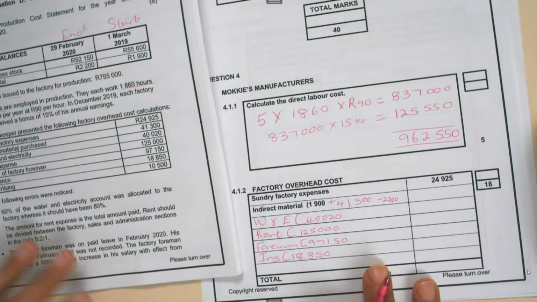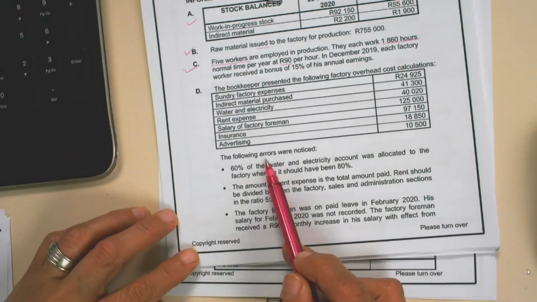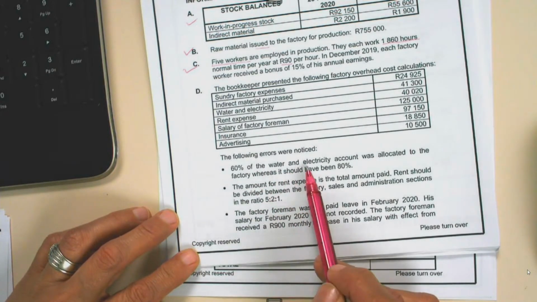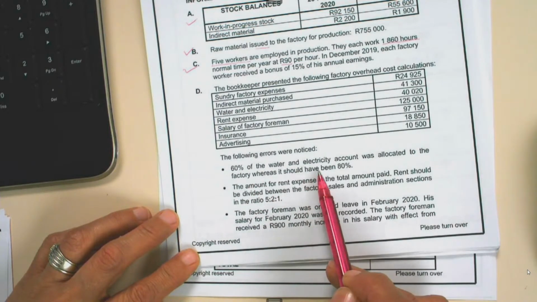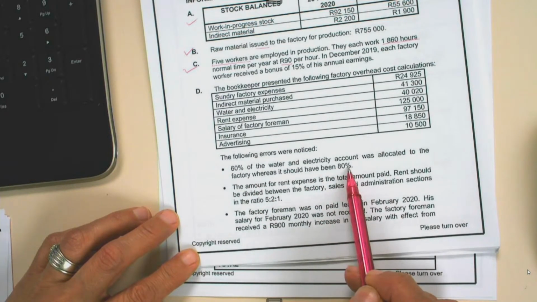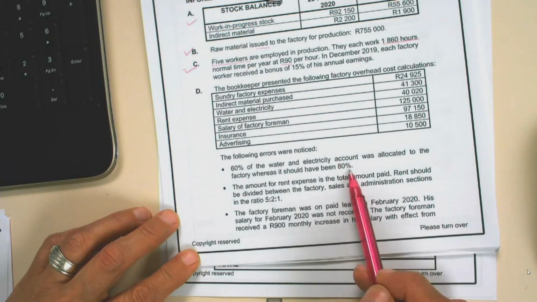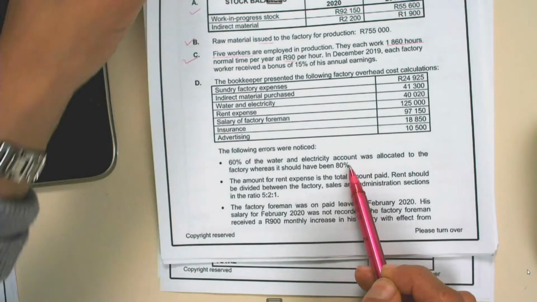Okay. Now we're going to read the adjustments. The following errors were noticed. 60% of the water and electricity account was allocated to the factory, whereas it should have been 80%. So this amount that we have is 60. What do we want? 80. So divide by what you have times what you want.